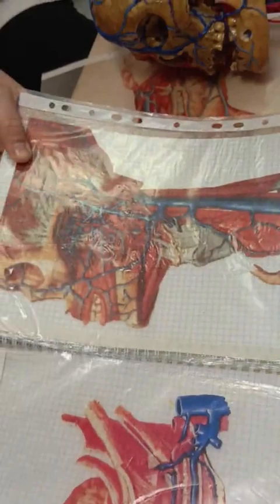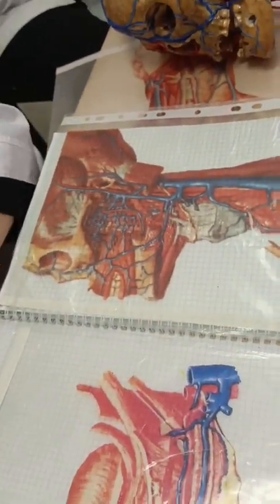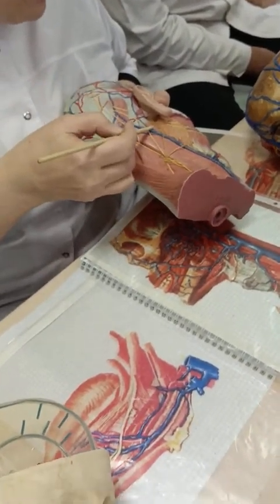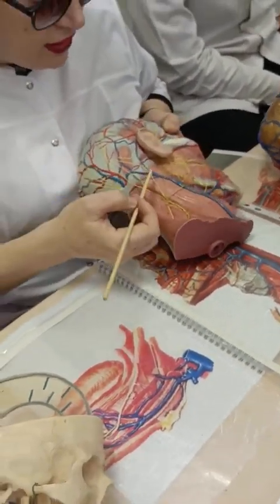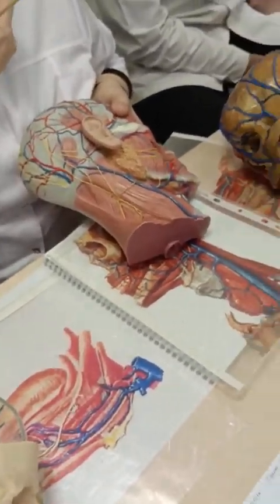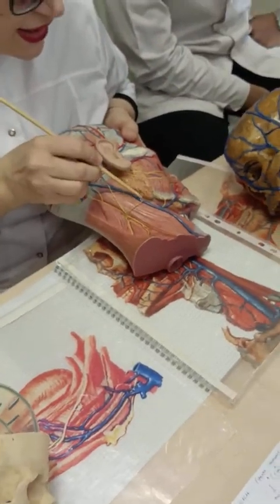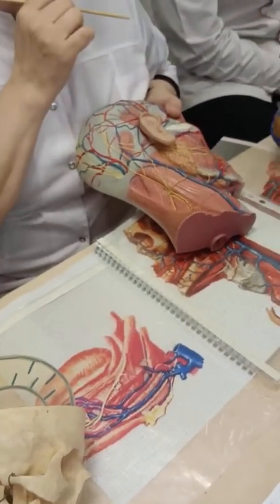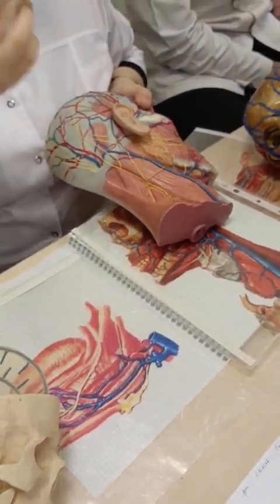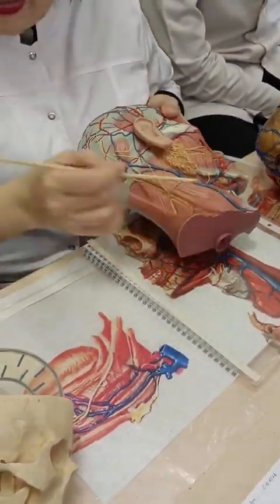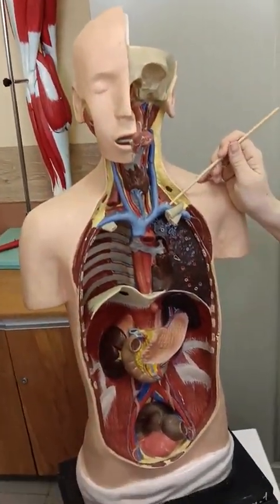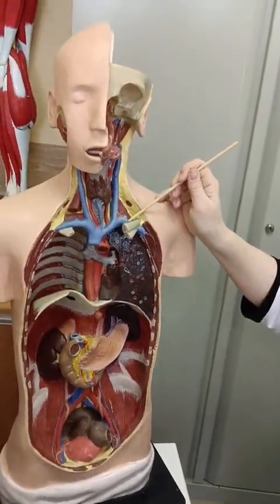External jugular vein: occipital and posterior auricular veins. It goes along the sternocleidomastoid muscle and connects to the retromandibular vein, which passes the veins from the internal jugular vein, and drains into the venous angle between the internal jugular vein and the subclavian vein.